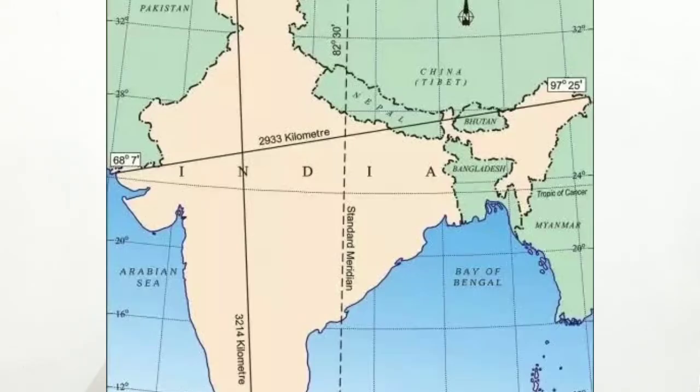As we have discussed, the meridian which passes through the center is considered as the standard meridian for India, and the time that prevails on the standard meridian is considered as the standard time for the whole country.